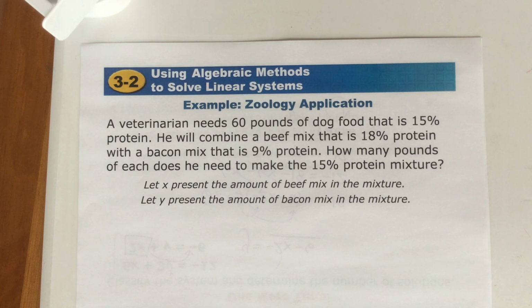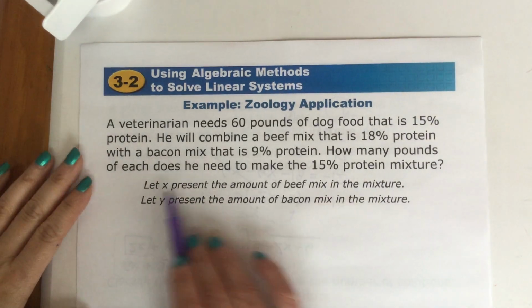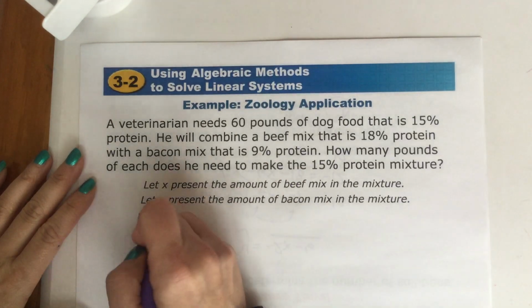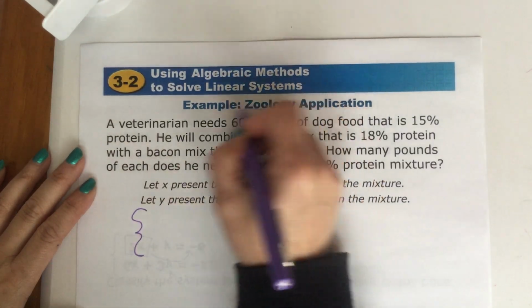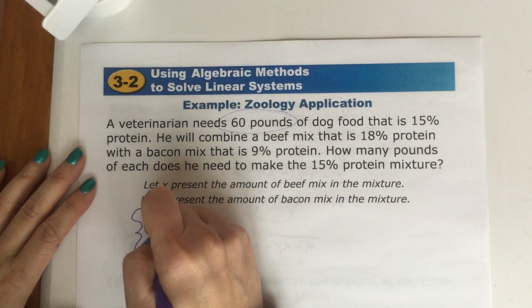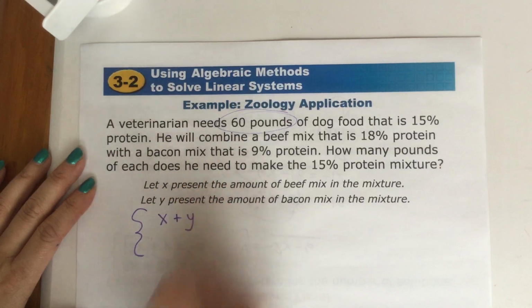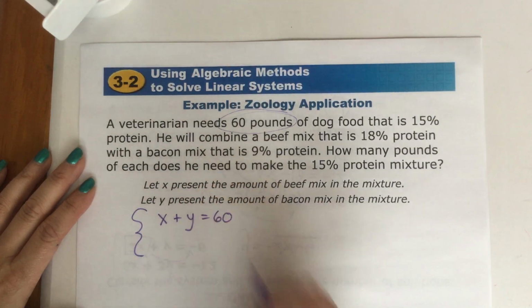Now, the reason why this is a system of equations is because we are looking at two totally different things. If I have x is beef and y is bacon, the first thing we're looking at is that we need a total of 60 pounds. So the amount of beef plus the amount of bacon mix has to equal 60 pounds.